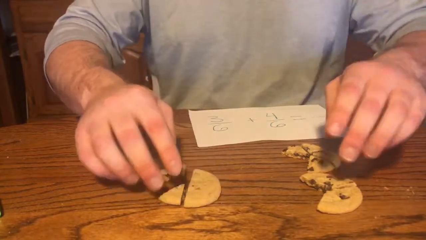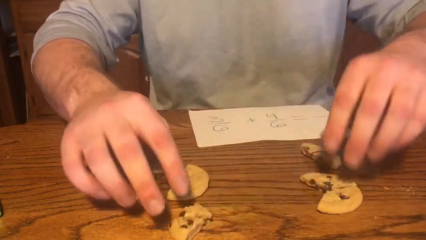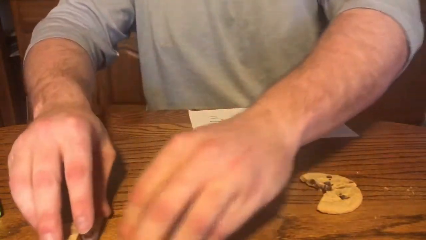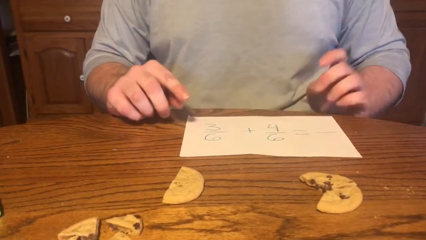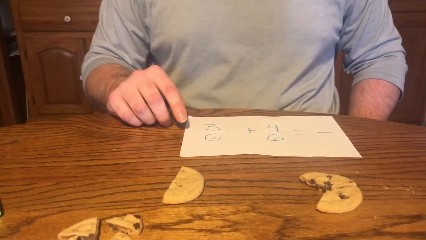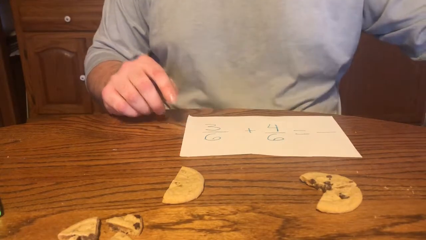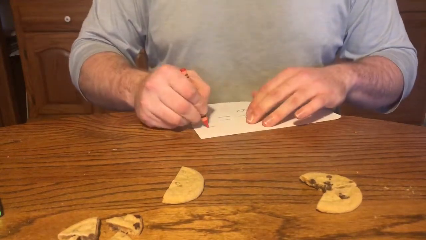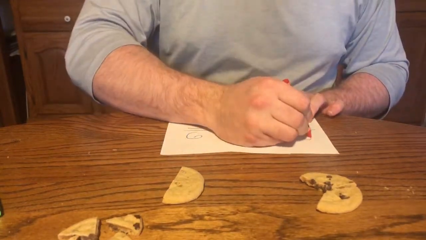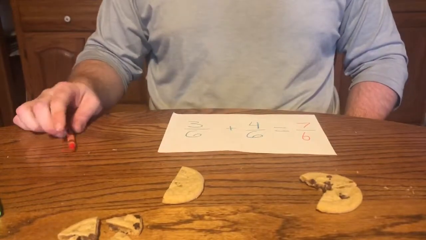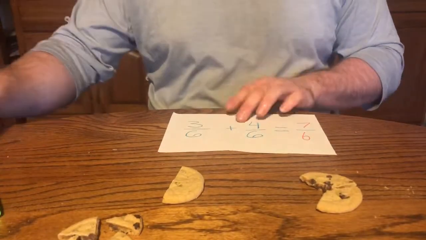So now that we have a common denominator of 6, now it's nice and easy. All we have to do is add them together, which would be 7, and the denominator stays the same, so that's 7/6.